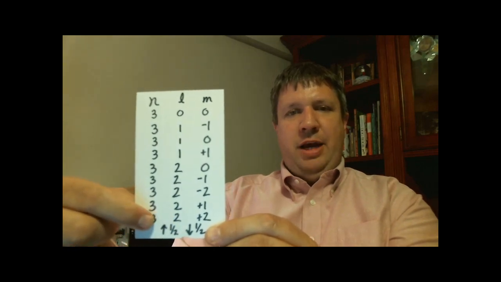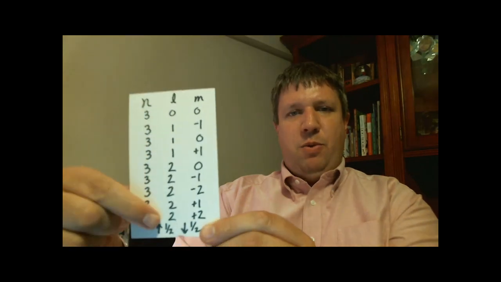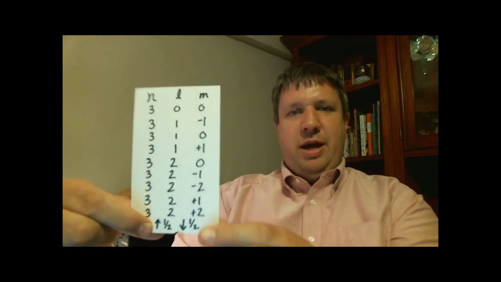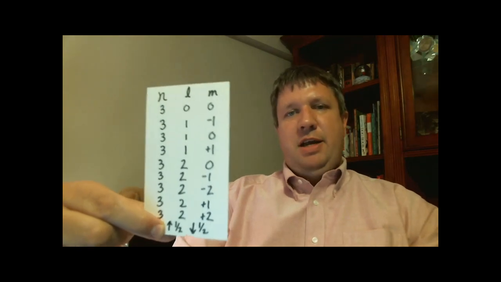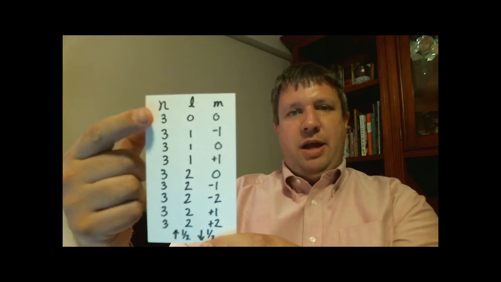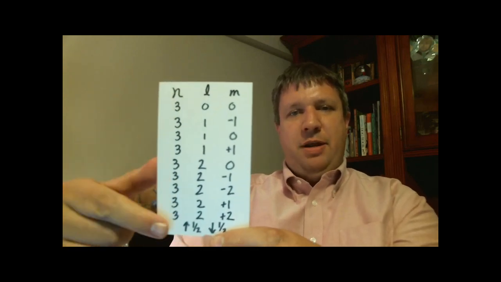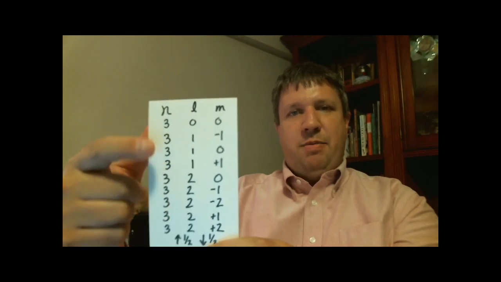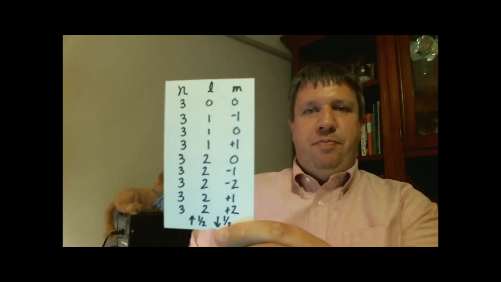And then again, for each one of these individual orbitals, each designated by 3 quantum numbers, we can have 2 electrons, one in the up 1/2 and one in the down 1/2, positive, negative 1/2 spin state. So you can count then how many electrons we would be able to fit in the third principal quantum number by adding all of these up.